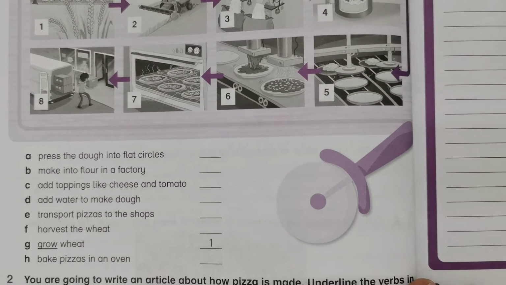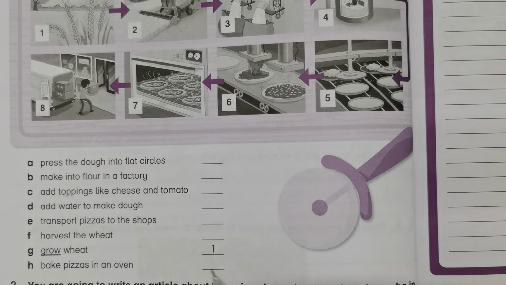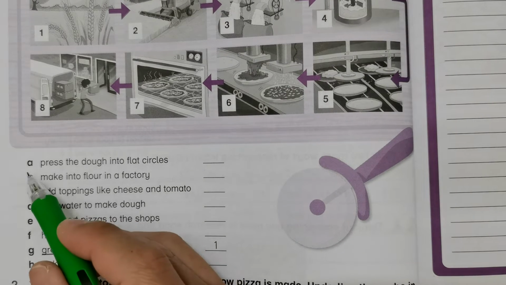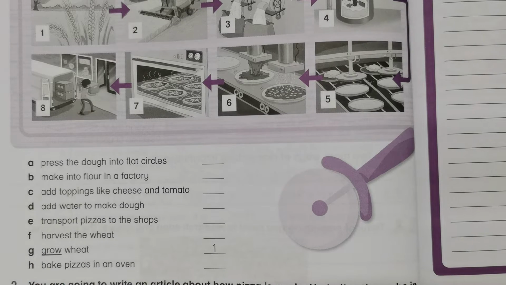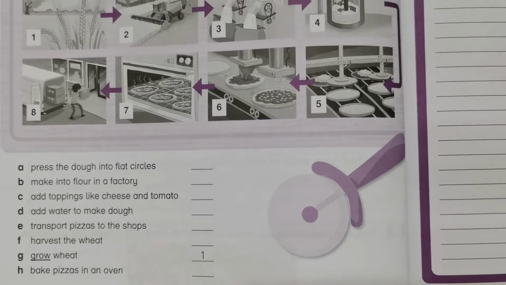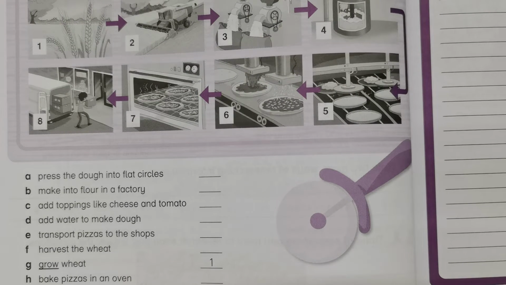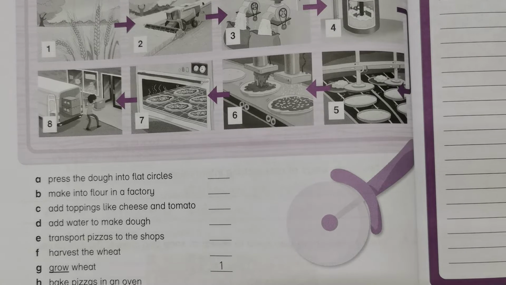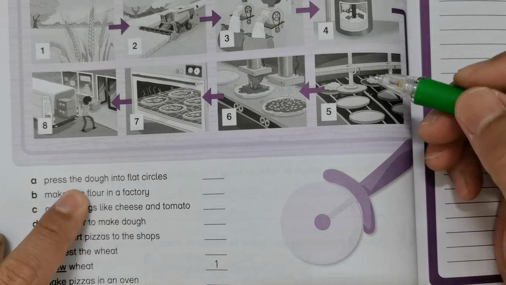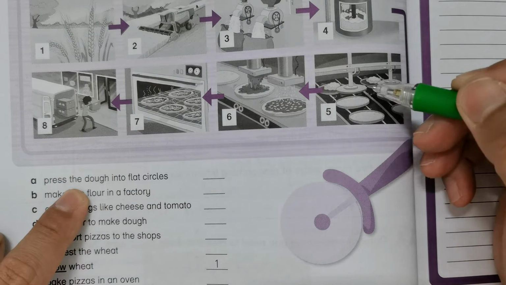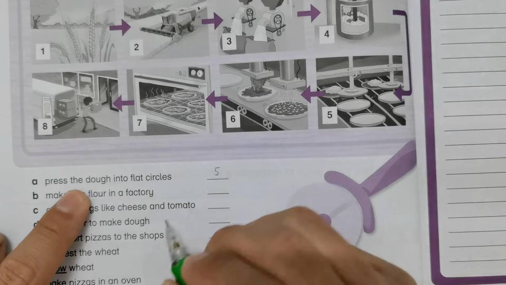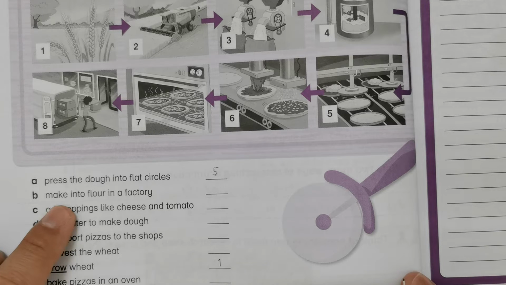Next, we need to identify the numbers, so we'll go one by one. So number 1, G, grow wheat. So we look from here to H. So A. Press the dough into flat circles. So press meaning you will need some kind of presser here. So A is the 5th picture. And then B, make into flour in a factory.